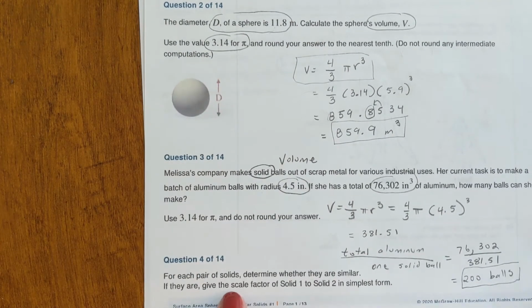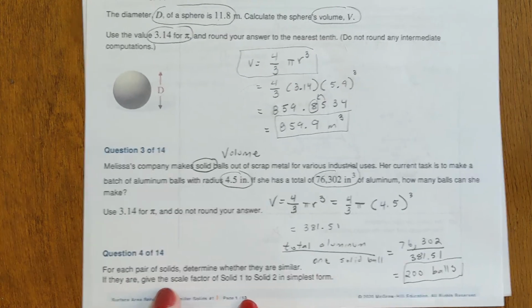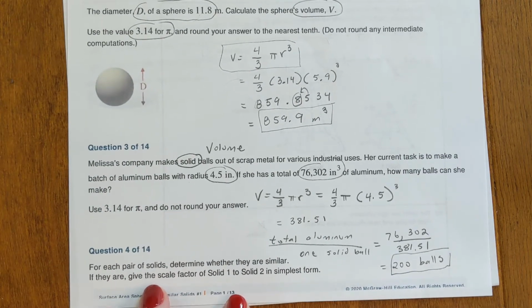Number 3 is a story problem. Again, they like to call story problems now on Common Core modeling problems. Modeling is like a code word for story problems. Melissa's company makes solid balls out of scrap metal for various industrial uses. Her current task is to make a batch of aluminum balls with a radius of 4.5 inches. If she has a total of 76,302 inches cubed of aluminum, how many balls can she make? Use 3.14 for pi and do not round your answer.